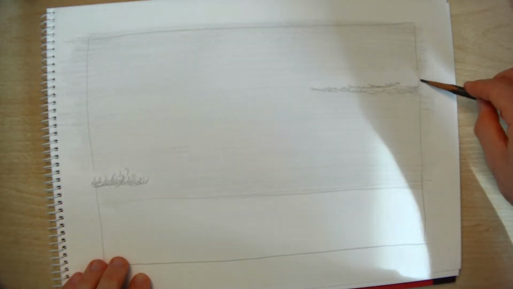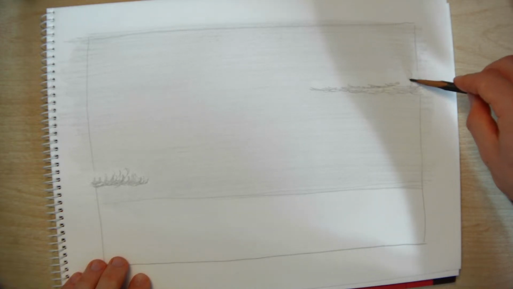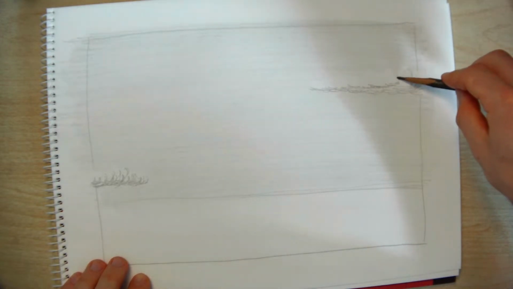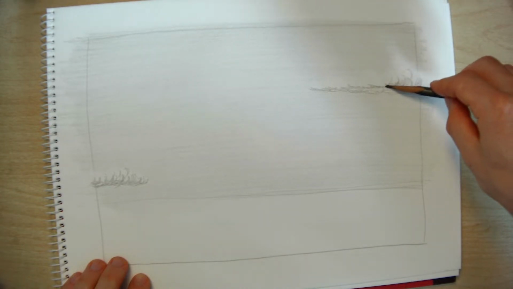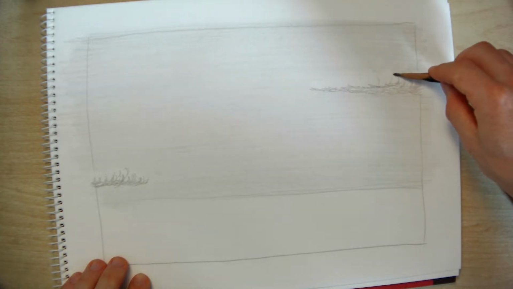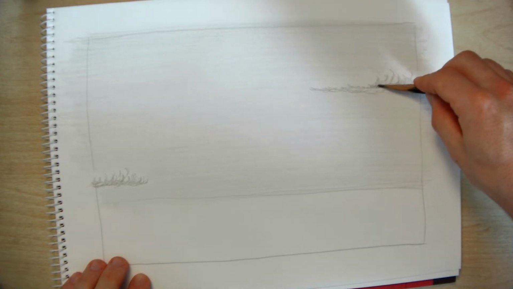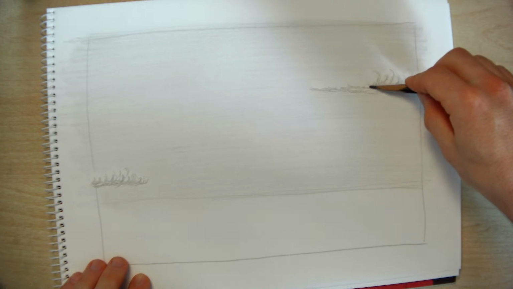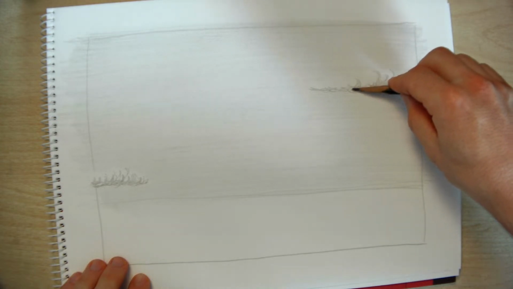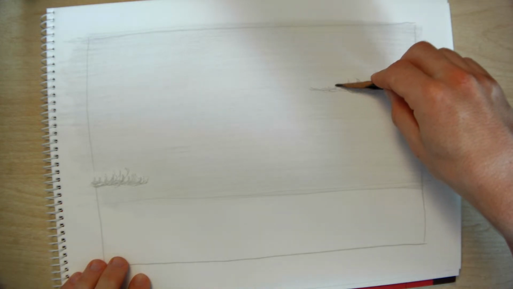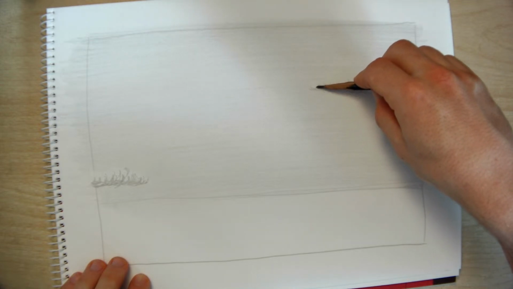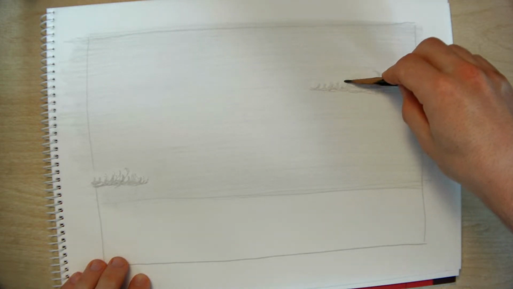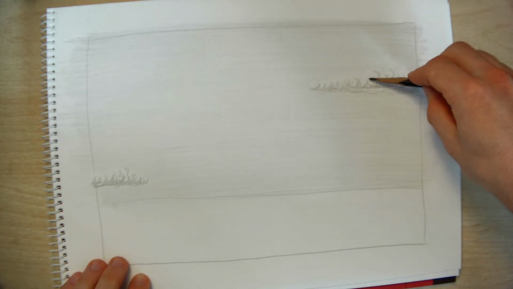Okay. This other cloud as well. Get some shadows in there. Like that.